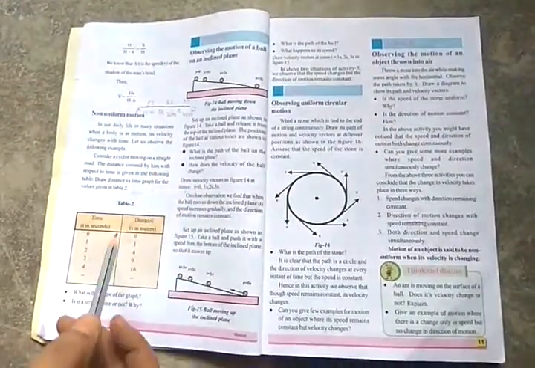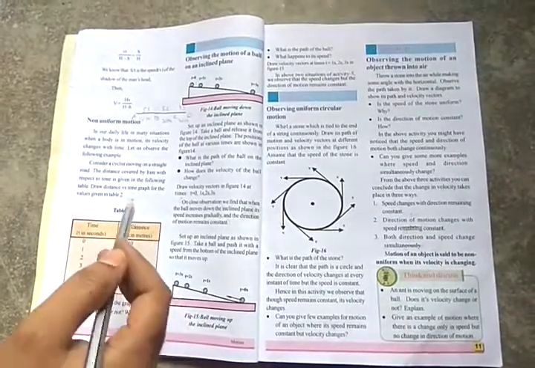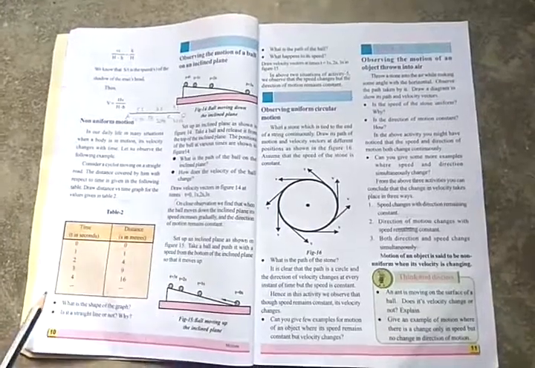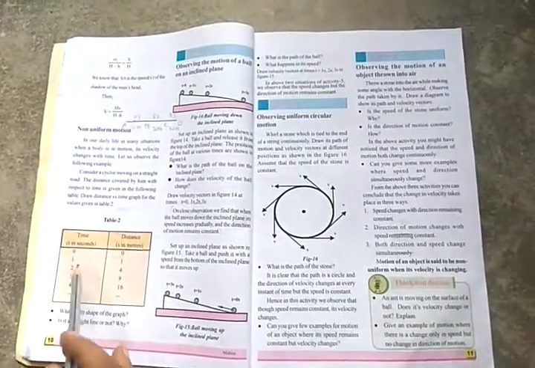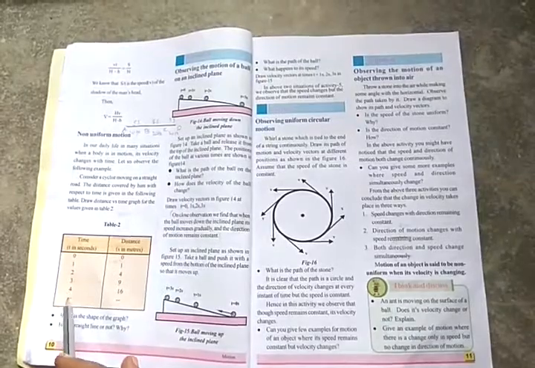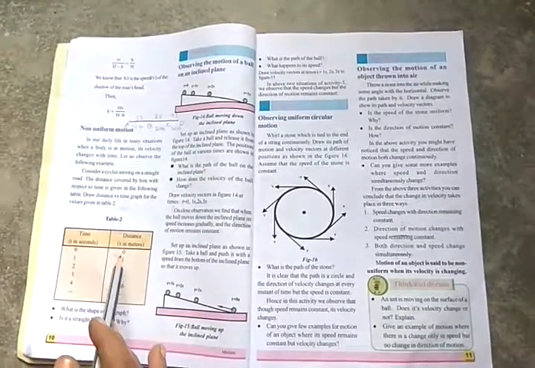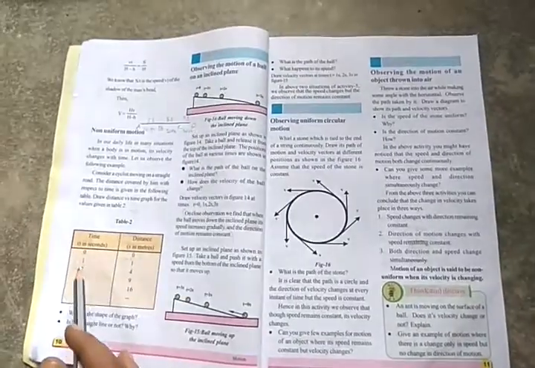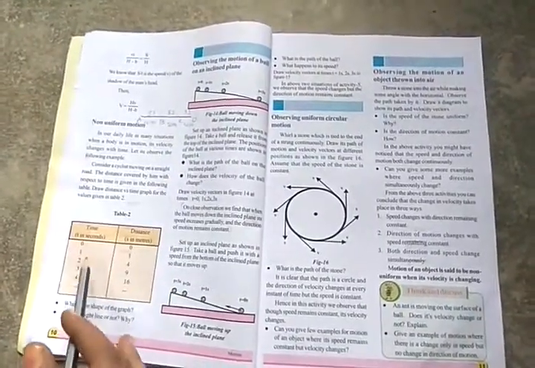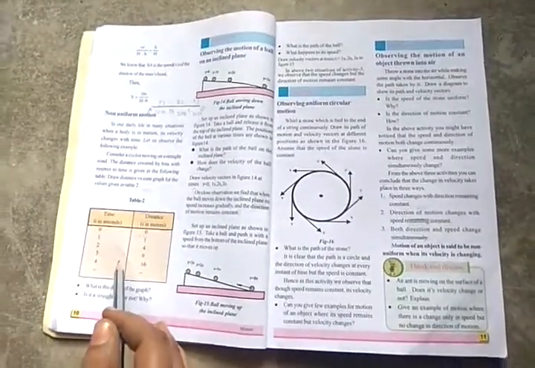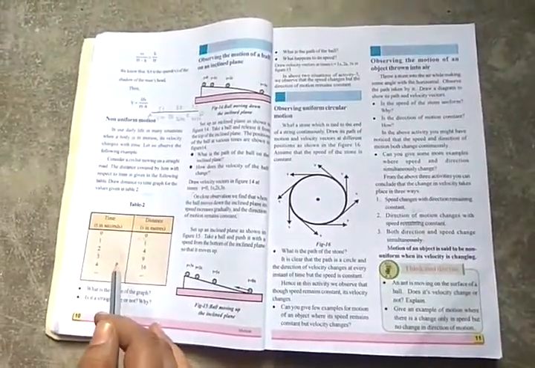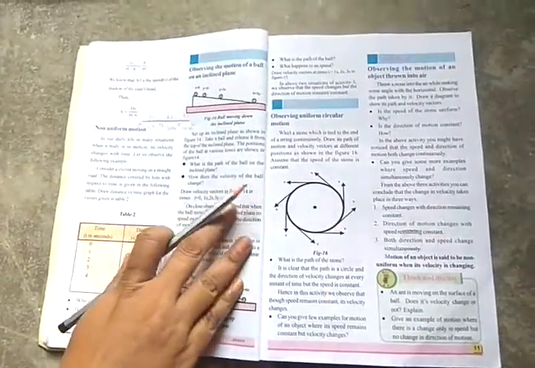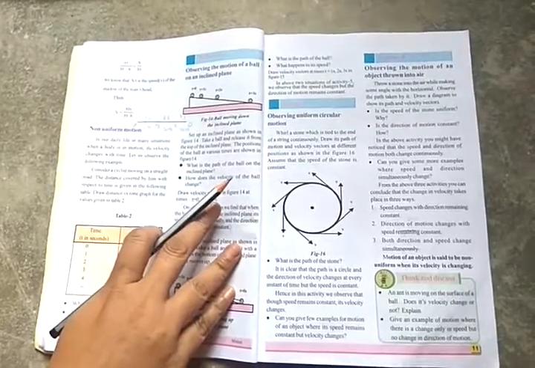Clear, children? So here also in your textbook, see, a cyclist moving on a straight road. The distance covered by him with respect to time. Here the time is given as 0, 1, 2, 3, 4, etc., and the distance he covered is 0, 1, 4, 9, 16. So he covered unequal distances but in equal intervals of time. So this is non-uniform motion. Clear, children?